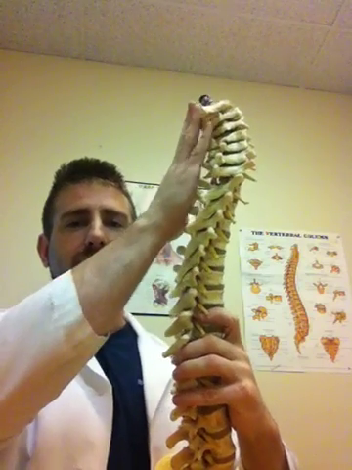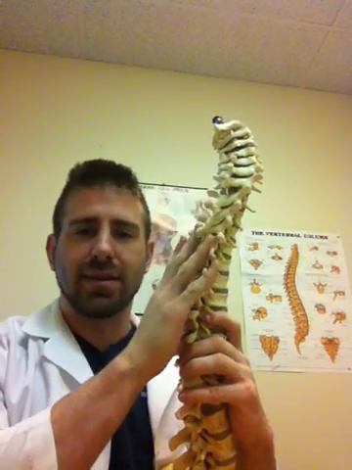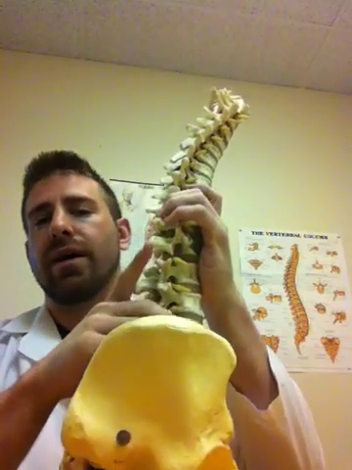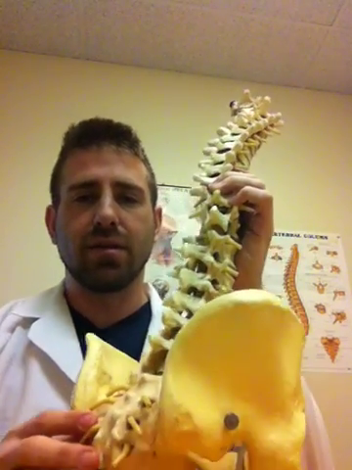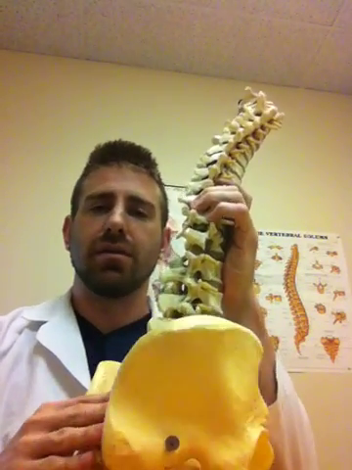You have in the neck, cervical lordotic curvature, in the mid-back, the thoracic kyphotic curvature, in the low back, the lumbar lordotic curvature, and in the sacral spine, another kyphotic curvature.